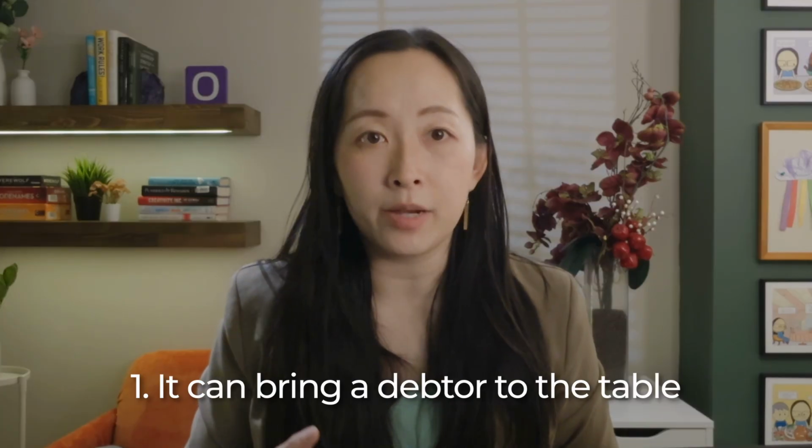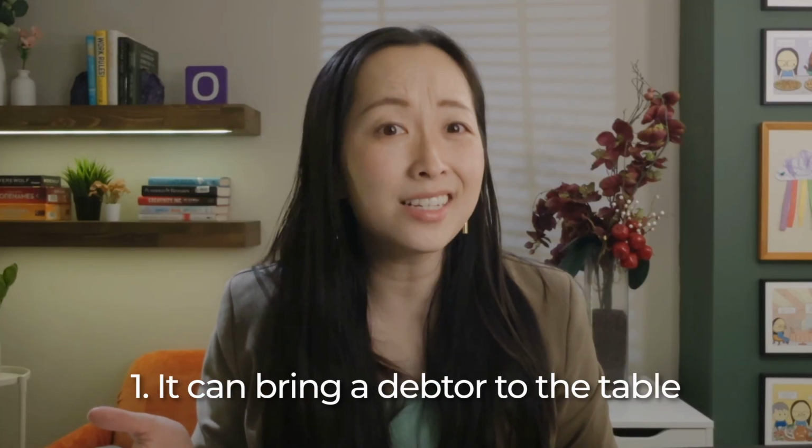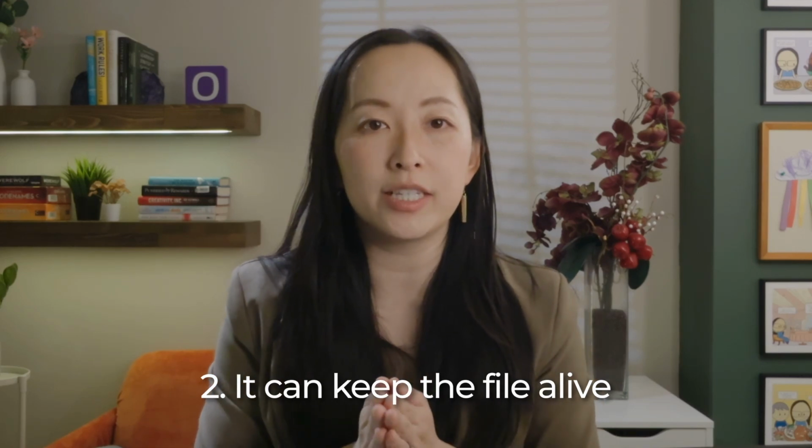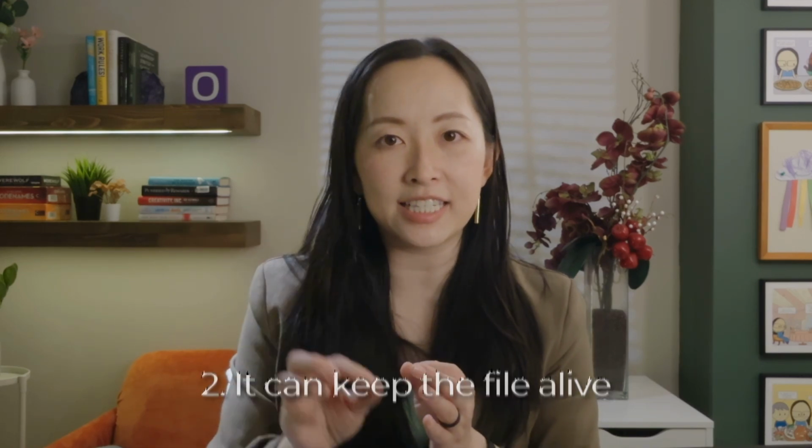Practically, the realistic uses of contempt for a creditor, whether you're a landlord, a tenant, or anyone else who has converted an LTB order into a small claims judgment, look like this. 1. It can bring a debtor to the table. Sometimes the threat of a contempt finding is enough to produce a structured payment plan or to get the debtor to actually show up and answer your questions. 2. It can keep the file alive. Even when a judge is skeptical about the foundation, the next hearing gets scheduled and the process keeps moving. That matter stays active. The debtor keeps having to deal with it. Don't let them get away with it.